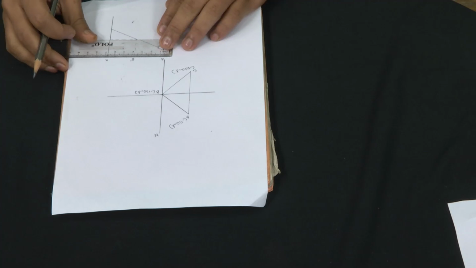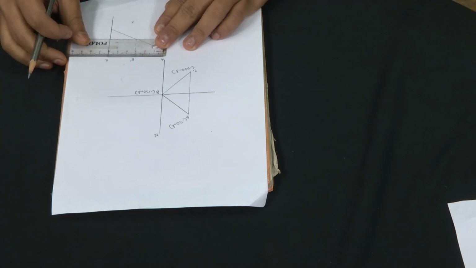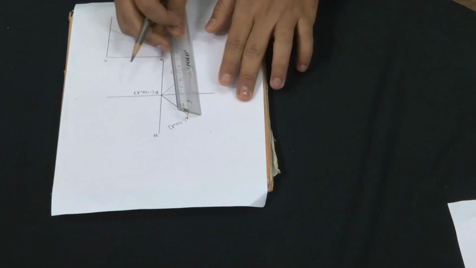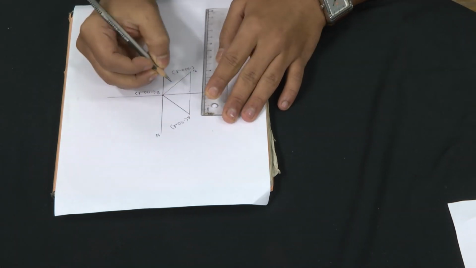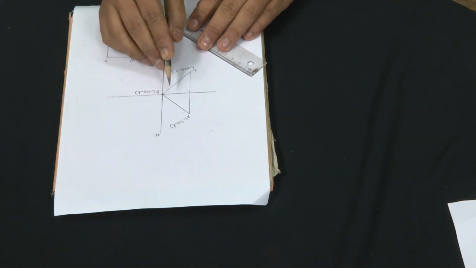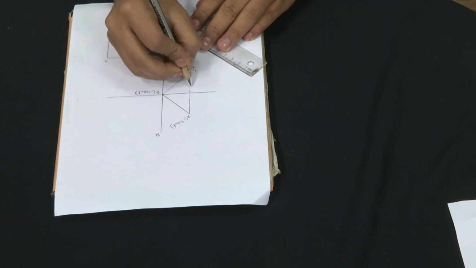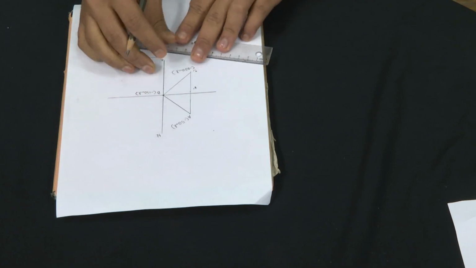So, I take the distance from A to B dash and I plot it in the AC line.